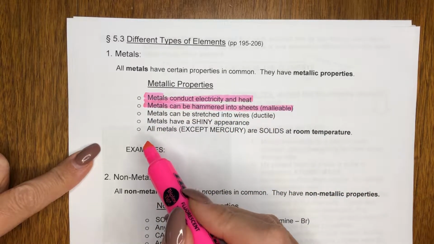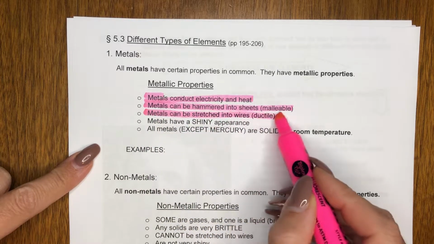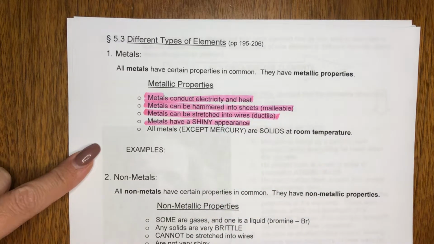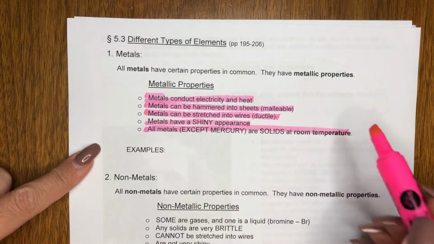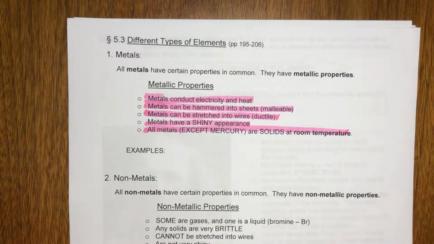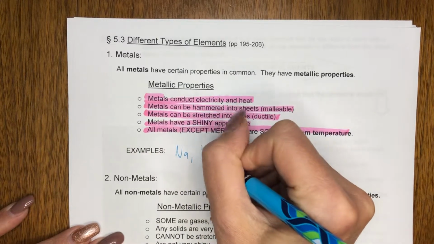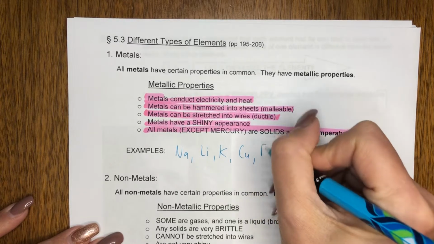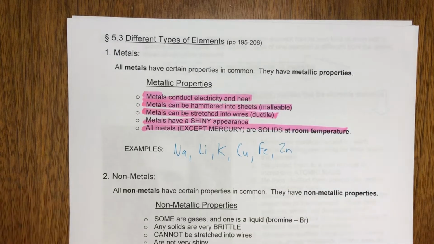We learned in our physical properties, metals can be stretched into wires. They are ductile. They have a shiny appearance. And all metals except for mercury are solids at room temperature. So some examples could be sodium, lithium, potassium, copper, iron, zinc, and we could go on and on and on.